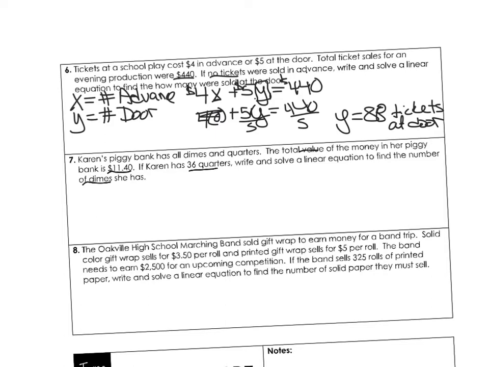All right, so let's say that X is the number of quarters and Y is the number of dimes. Okay, and it comes to a total. So if we're adding those together, you're adding your quarters plus your dimes, and you have a total of $11.40. Right?